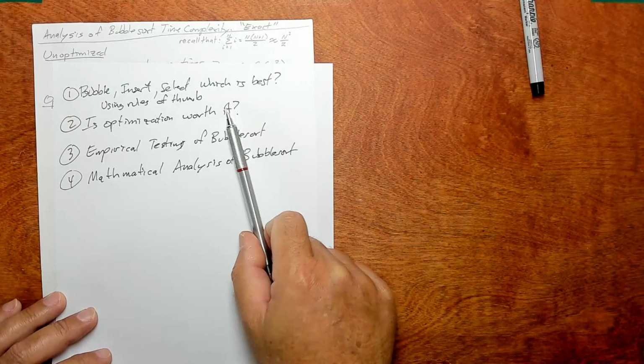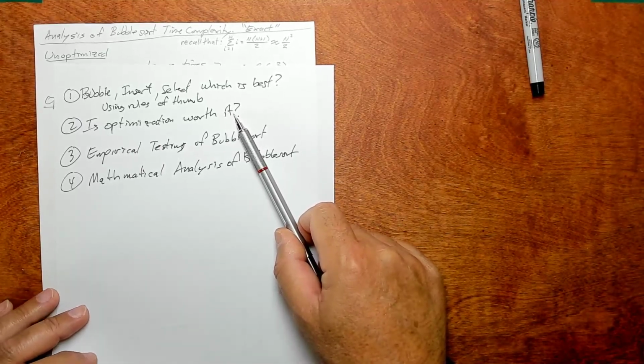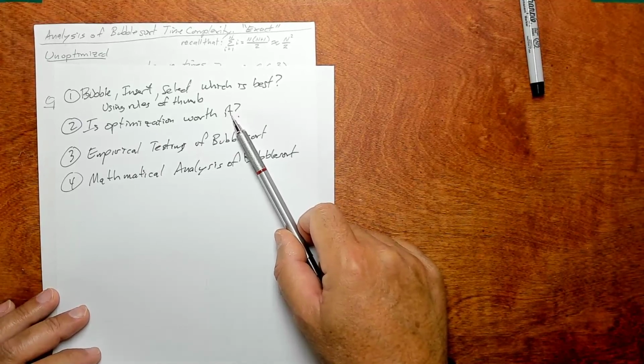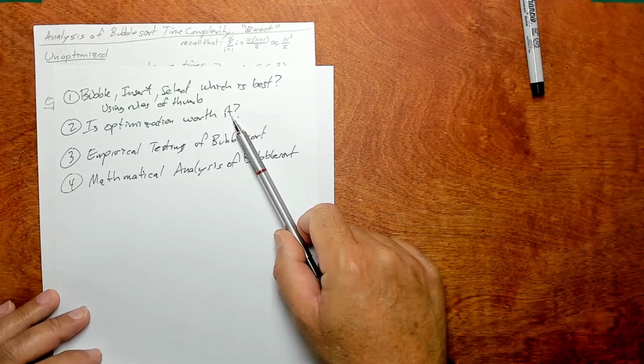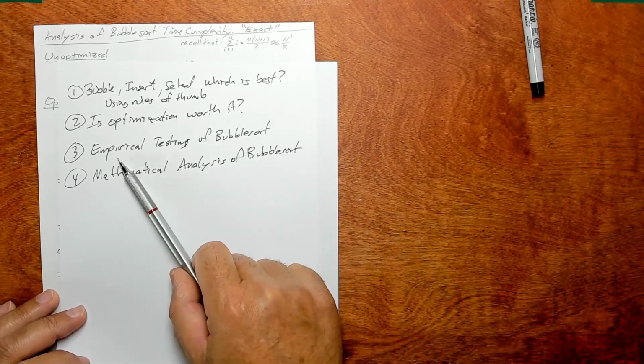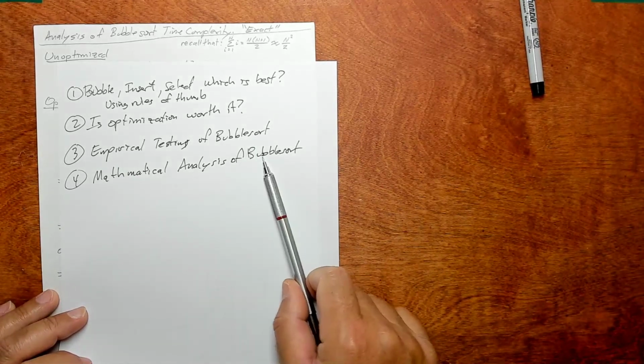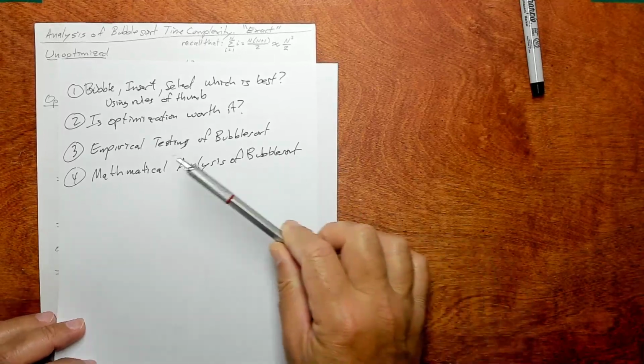Is optimization worth it? Might not be. Most of the time it isn't. Time complexity matters way more than small optimizations. Time complexity is the most important thing. You can do empirical testing because the math analysis is usually too difficult.